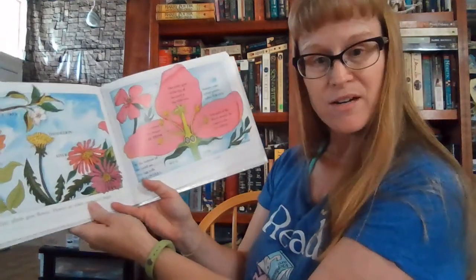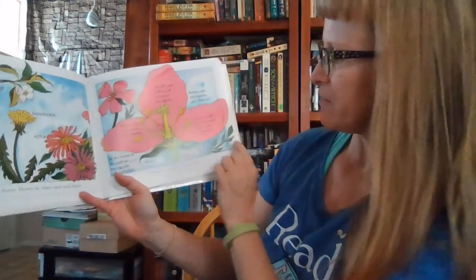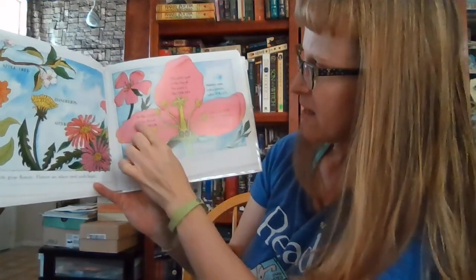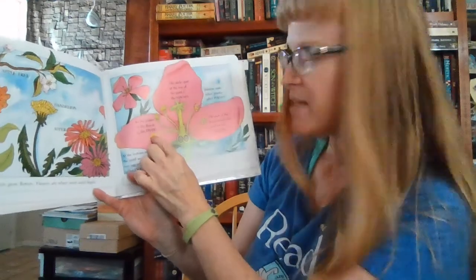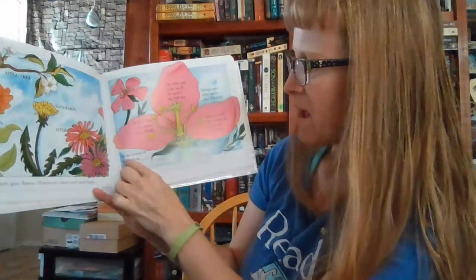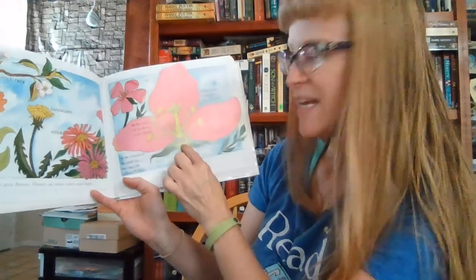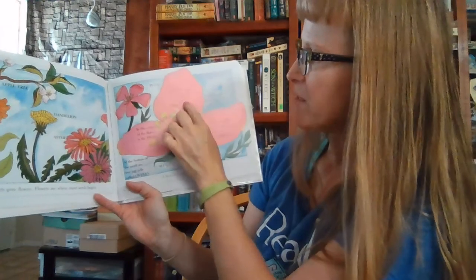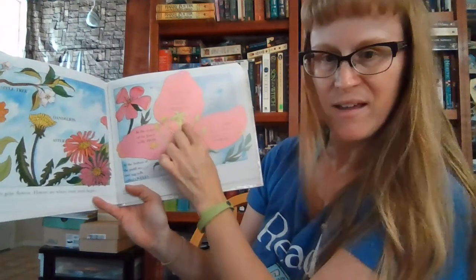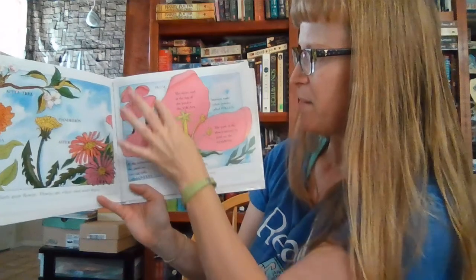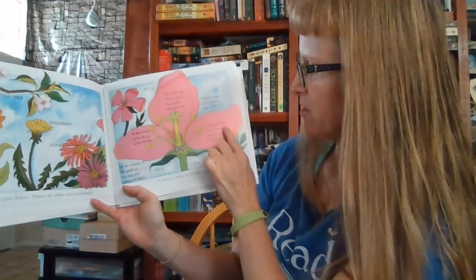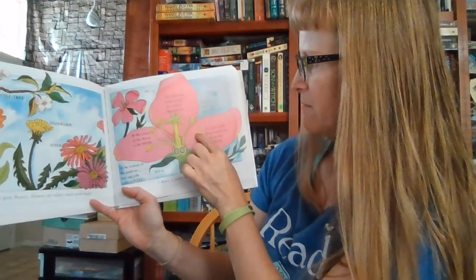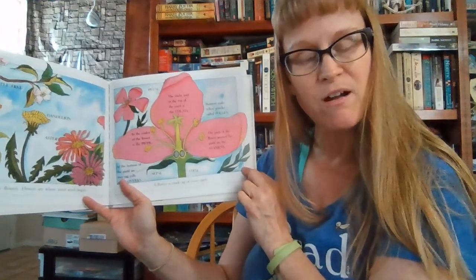So a flower is made up of many parts. There's the stem and the sepal. And in the center of the flower is the pistil. That's this part here. At the bottom of the pistil are tiny egg cells called ovules. The sticky part at the top of the pistil is the stigma. That's right here. Here's the petal. And then the parts of the flower around the pistil are the stamen. And stamens make a yellow powder called pollen.